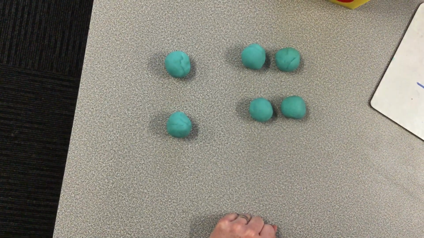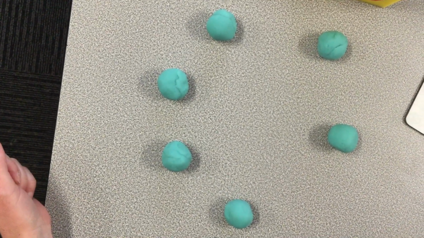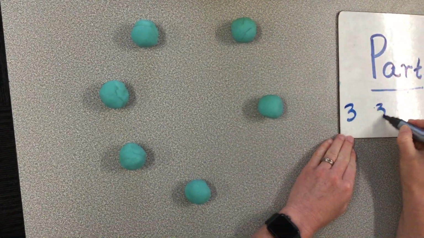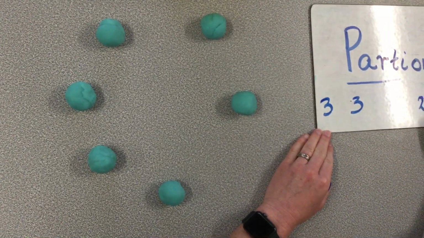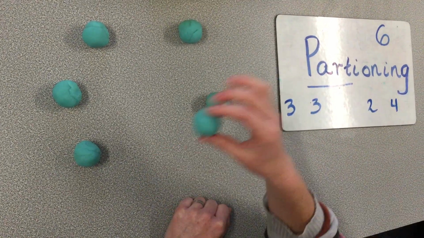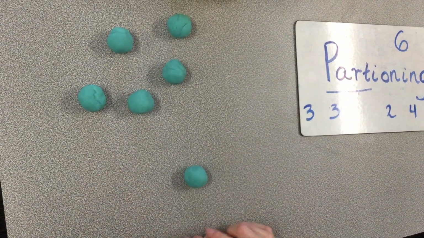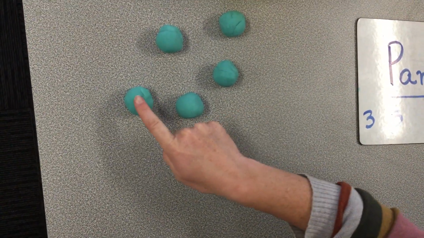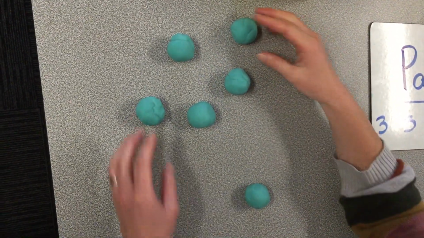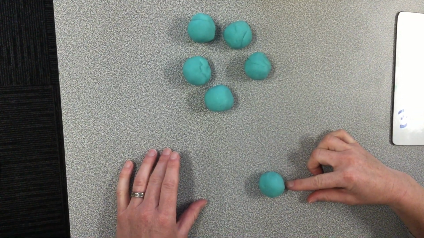Have a think. I wonder if there's another way that we could break them apart. Let's spread those Play-Doh balls out, and I wonder if you can think of another way that we could break them apart. At the moment we've got 3 and 3, and then we found 2 and 4. And I wonder if there's another way that we could do it. What if I had this little ball all on his own and put all of these together? I wonder what would happen there. I've got a group of 1 and I've got 1, 2, 3, 4, 5. So over here I've got a group of 5 and over here I've got a group of 1. And you know what? It'll still make 6.